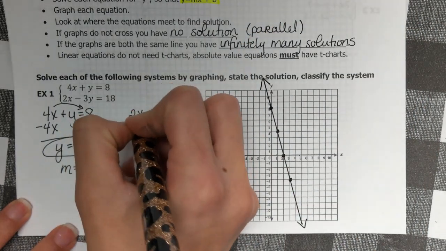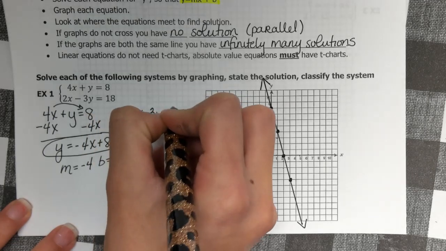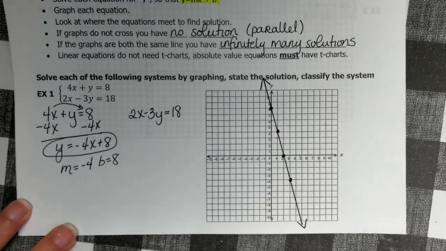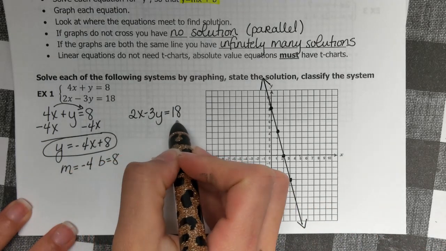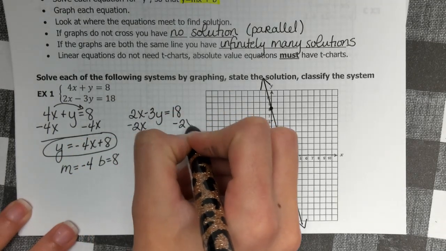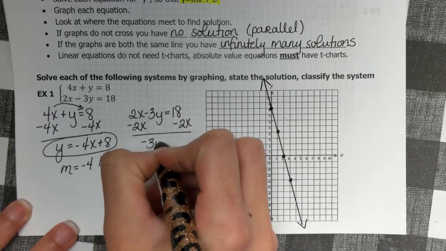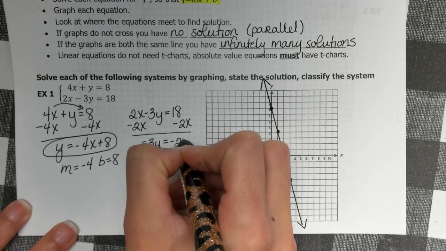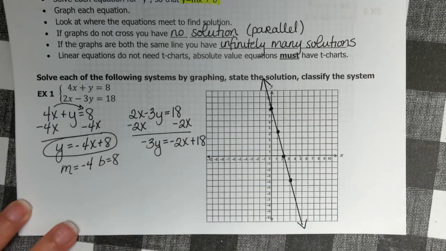Then once I graph that, I'm going to solve my second equation. So 2x minus 3y equals 18. I'm going to subtract my 2x. Negative 3y equals negative 2x plus 18. And then what do I do?